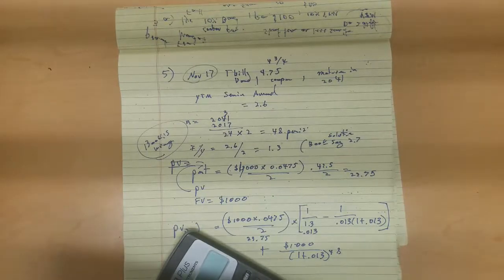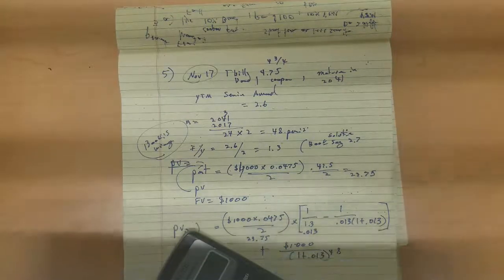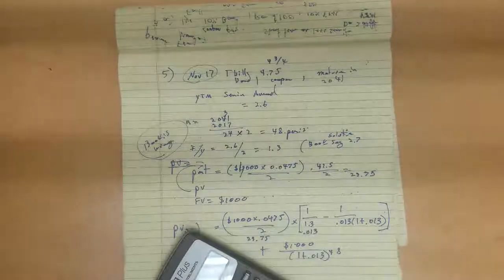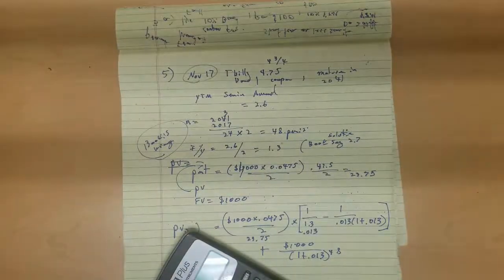So there are our key factors in this bond. Recognizing that the coupon is paid semi-annually, calculate the bond price. We didn't do semi-annually in class, but it's not hard to figure out. All right, so just a heads up here.